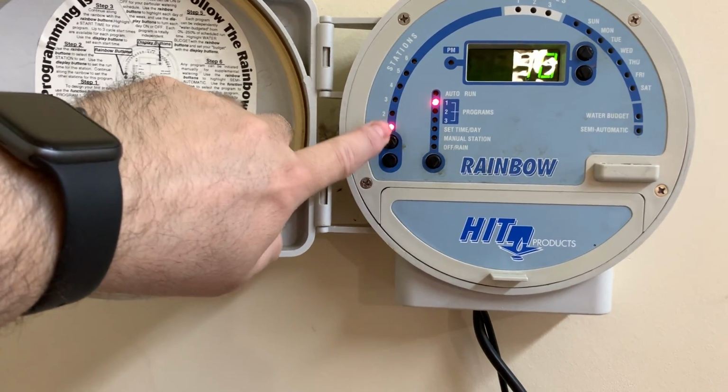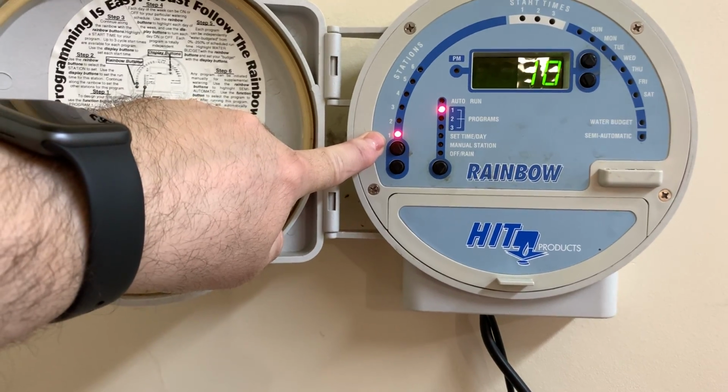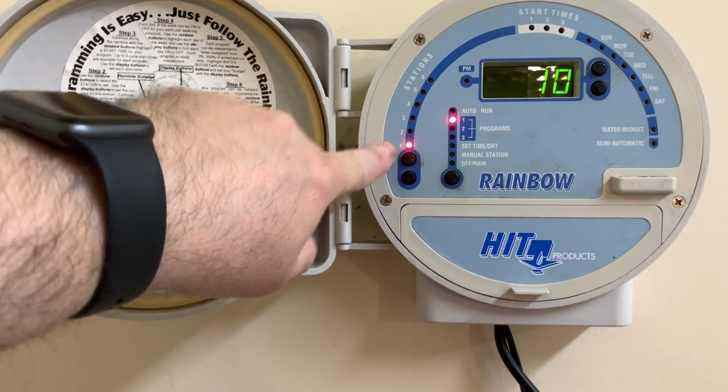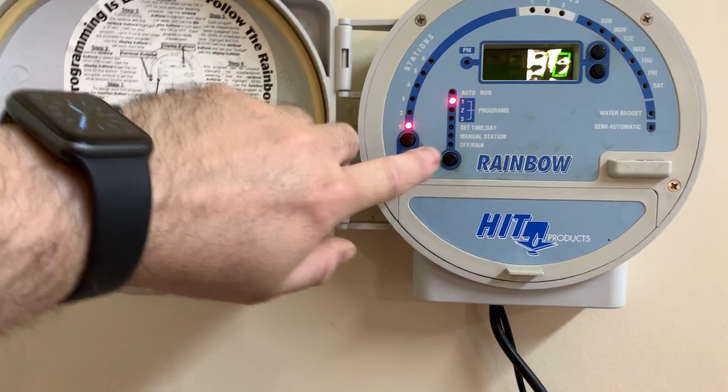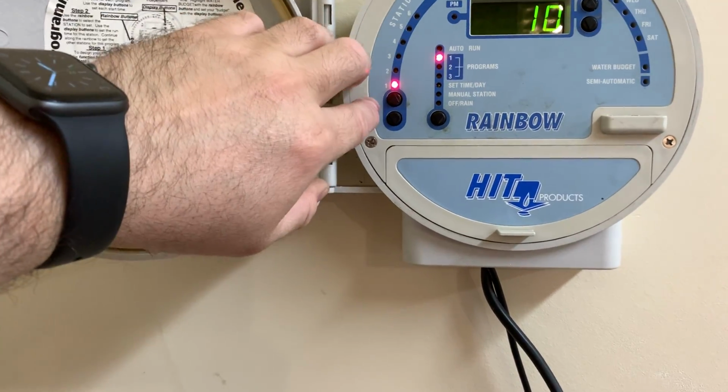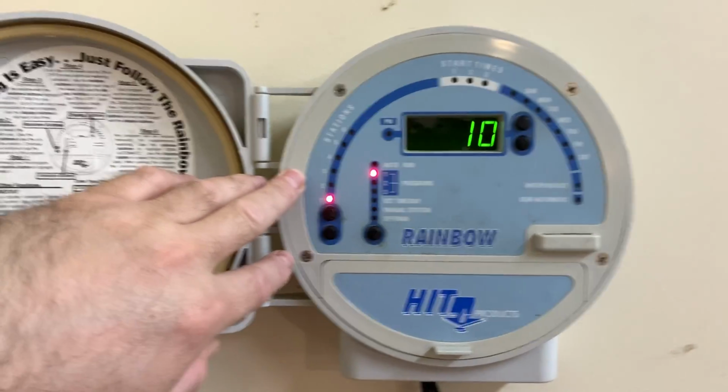Semi-automatic, that means that I think you'll trigger the program and cause it to run. So program 1 will run. So it's kind of like manual station in a bit, but all the stations will run according to the program. I think that's how it works at least.